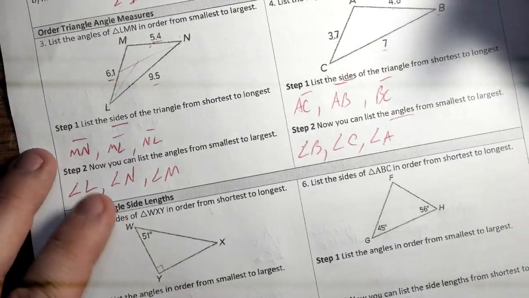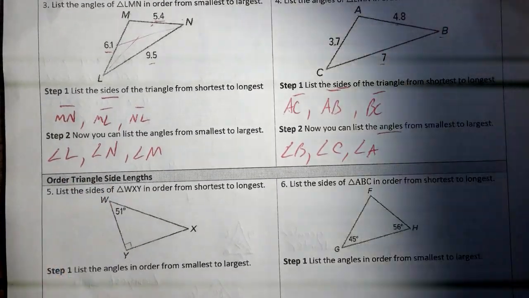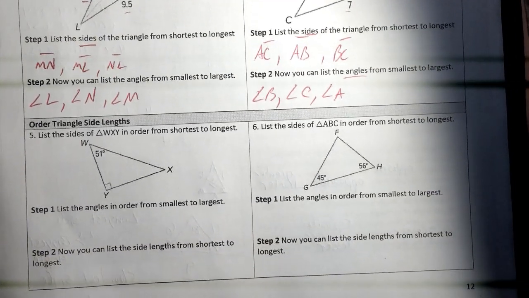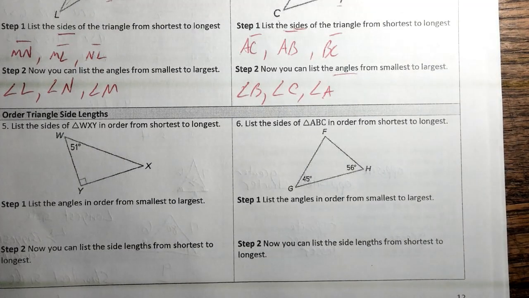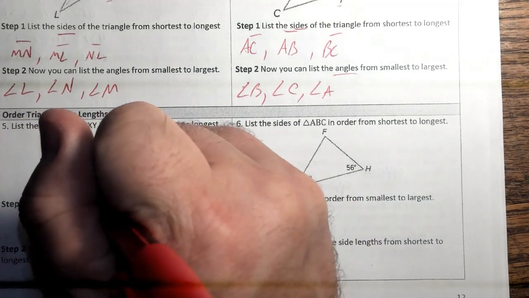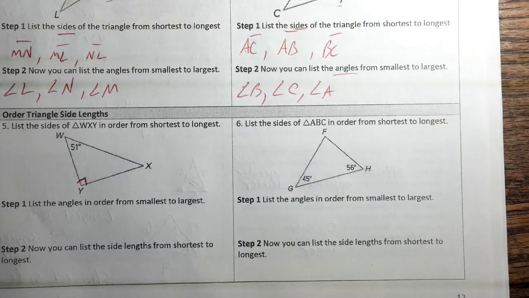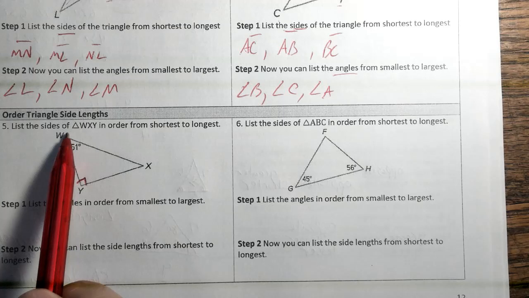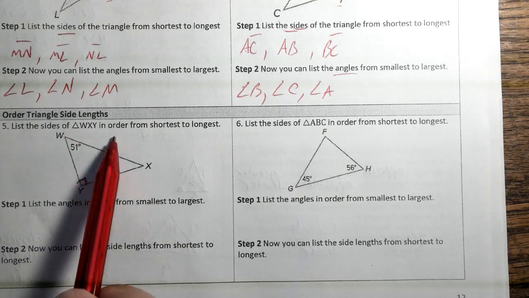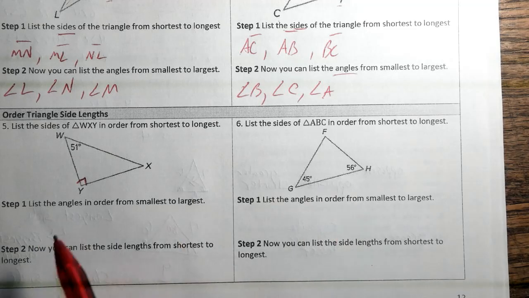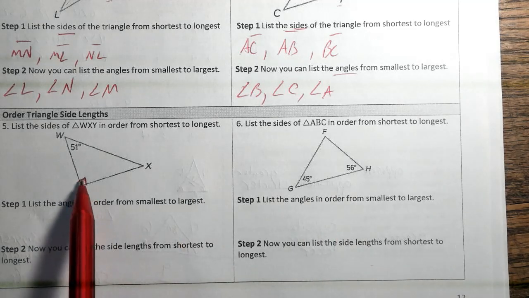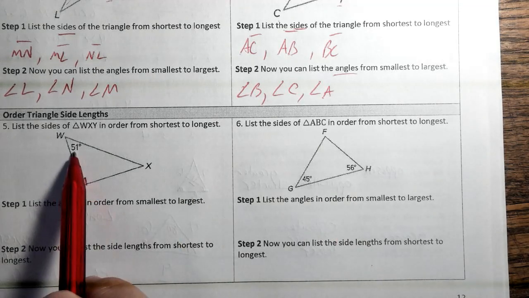All right, number 5 and number 6 at the bottom of page 12. Okay. Got a red box here. All right, it says list the sides of WXY in order from shortest to longest. List the angles is what they want first. Well, we know this is 90. This is 51.